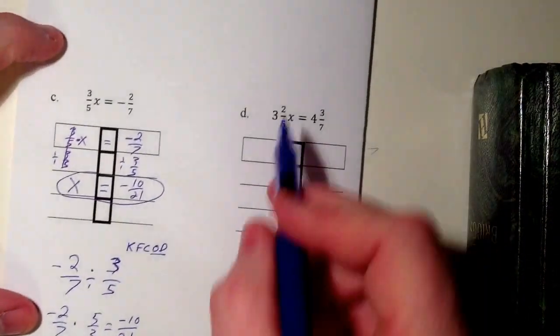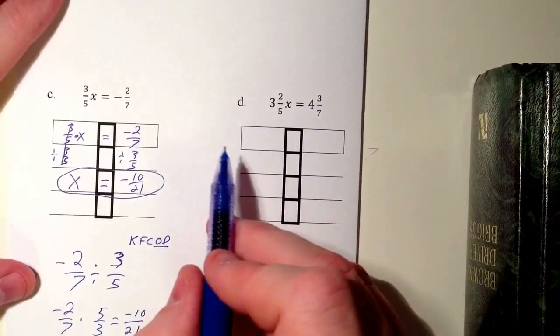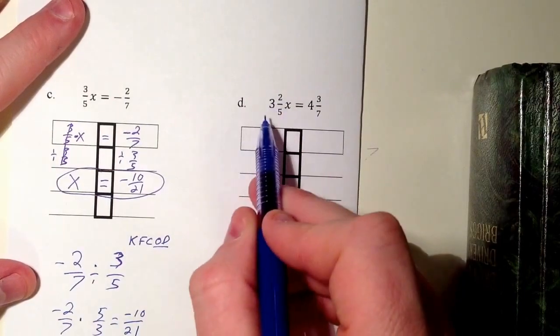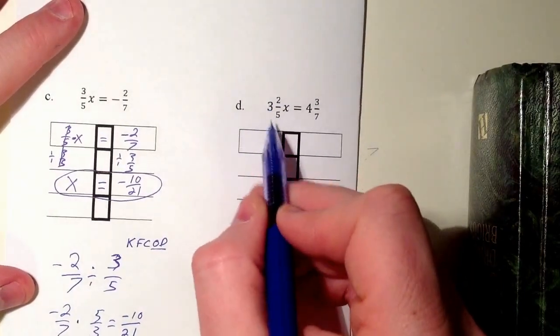All right, so same idea here. We can definitely check this later on, but we'll talk about that in class later. All right, so same idea over here. What I want to do is change this to an improper fraction.